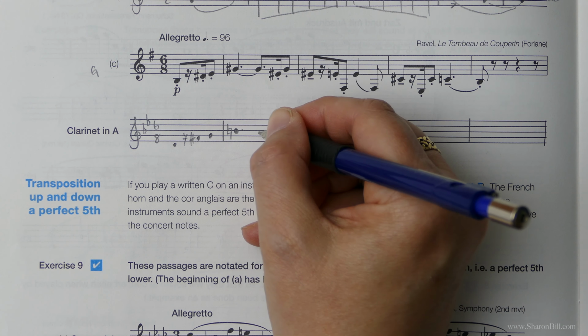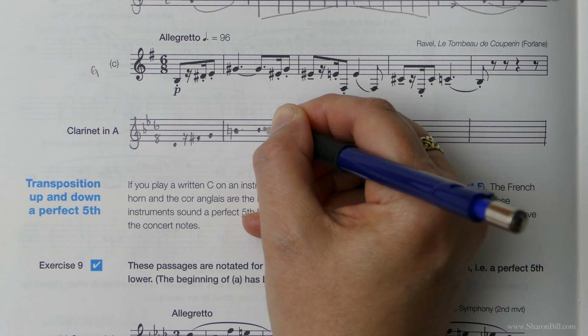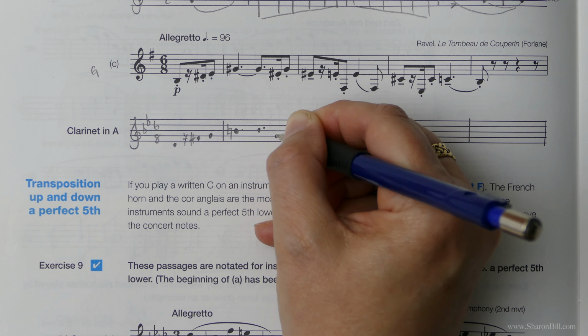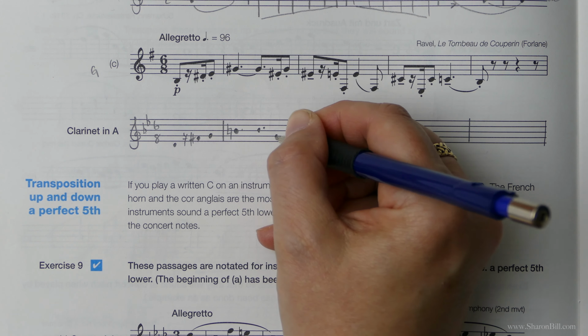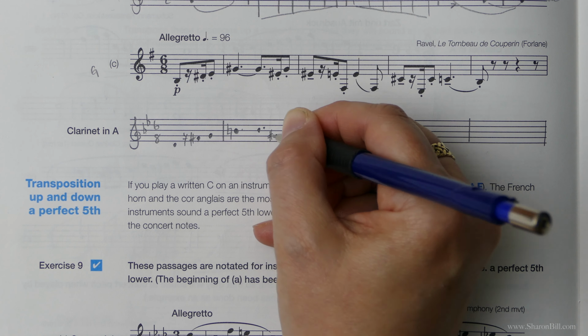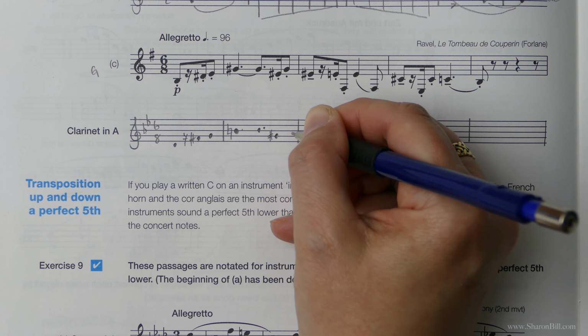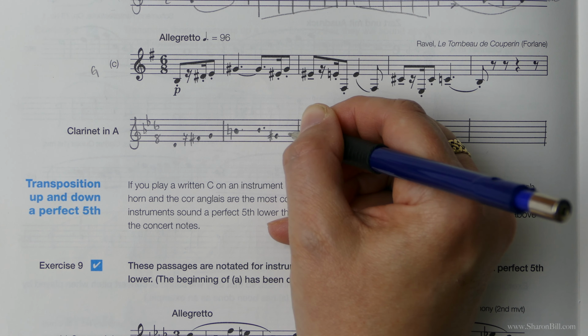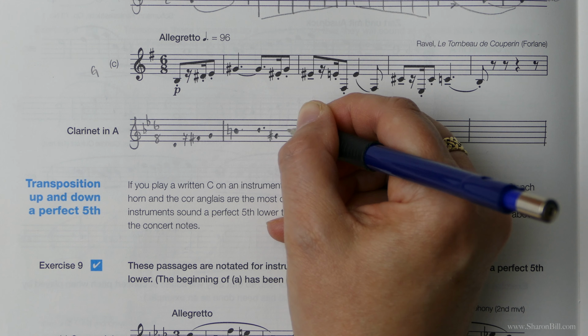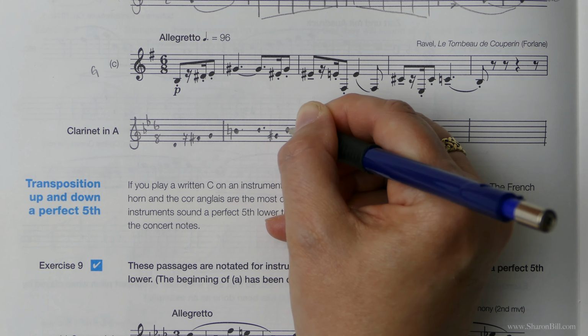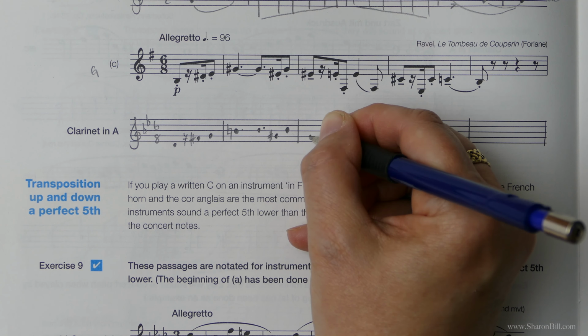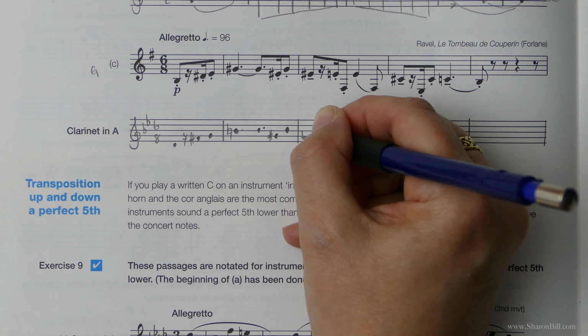So let's carry on. Back to the G sharp, so we just raise that by a sharp because there's nothing in the key signature to change the way we approach that. And then here we've got the G sharp again.